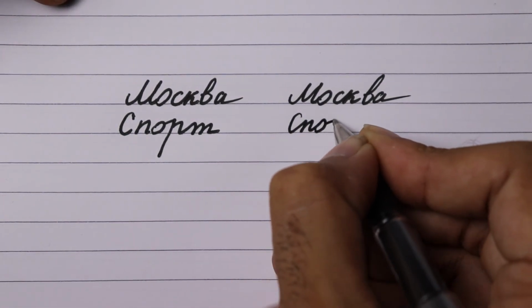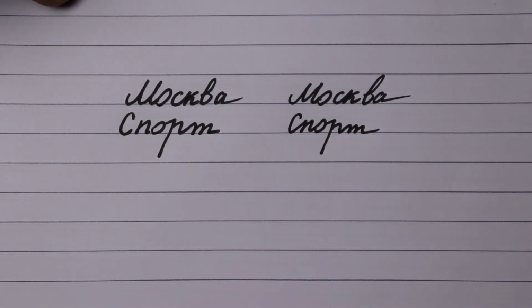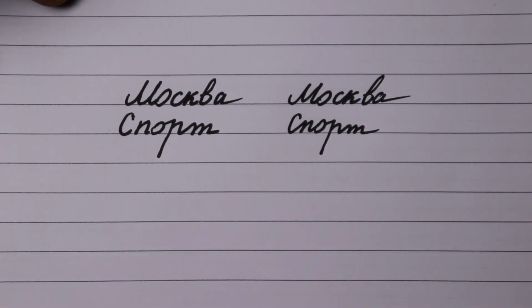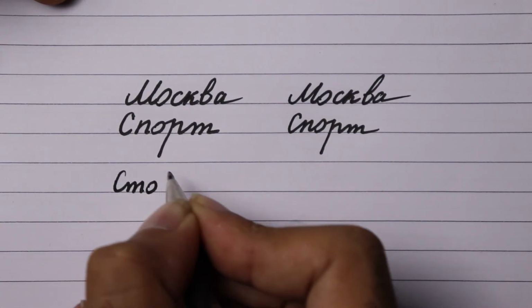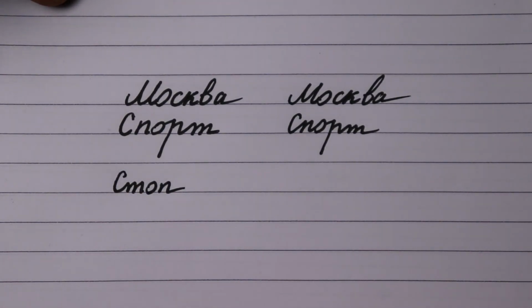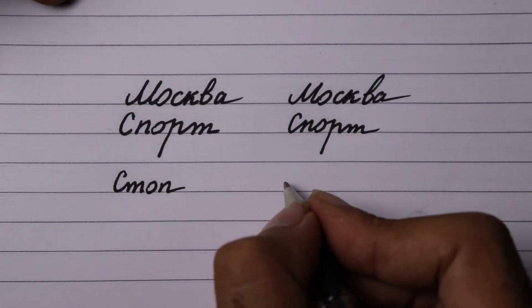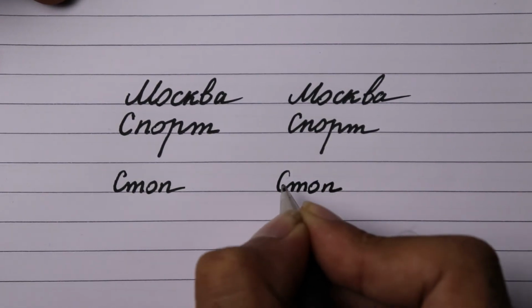Let's do it a little bit faster. As much as you practice with writing this letter, it will be very easy to you to just write it very, very fast. And stop. Let's work on this word. Stop. Please stop. Let's do it one more time. It's really easy to write.